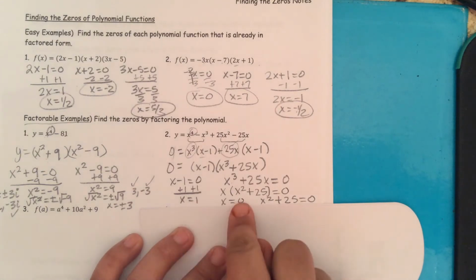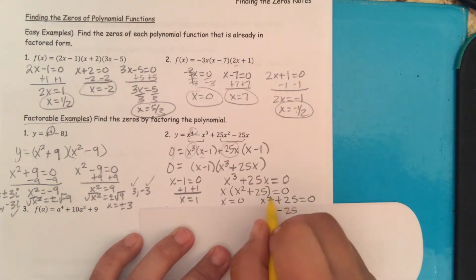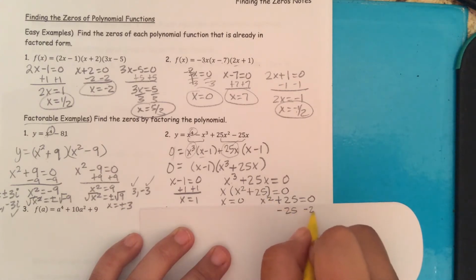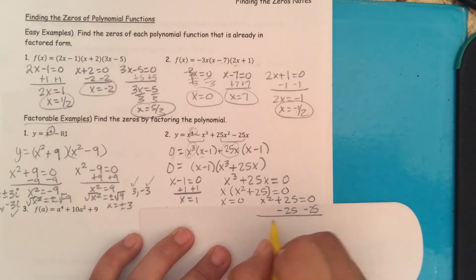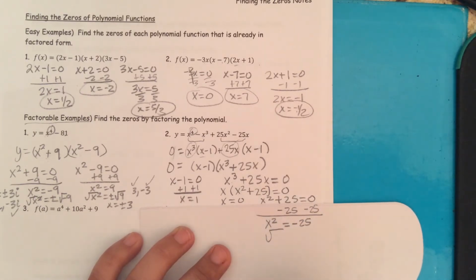So I have 1, 2 answers. I need 2 more. So now I'm going to subtract. This is a quadratic, so I know how to solve a quadratic, or you should know how. That's going to be negative 25 over here. We're going to take the square root on both sides, and it's plus or minus the square root of negative 25.